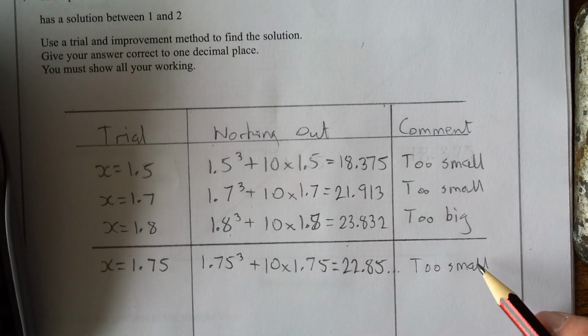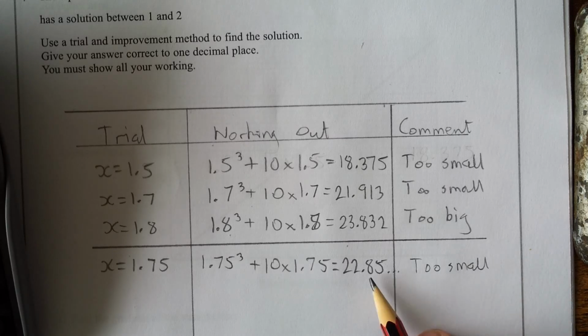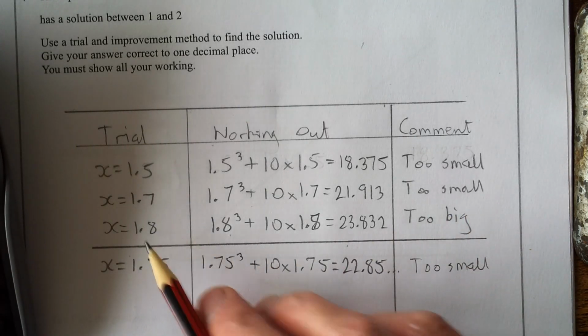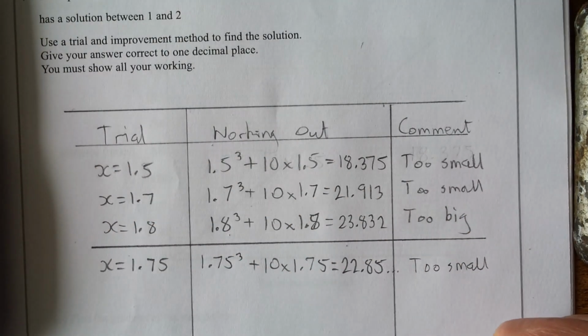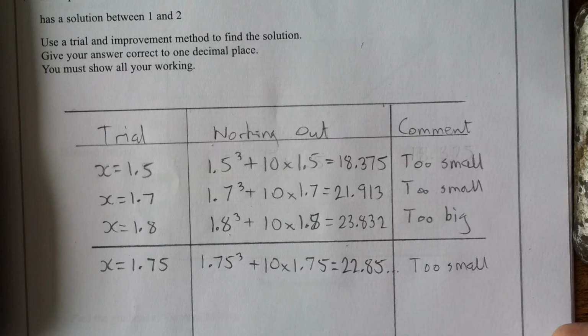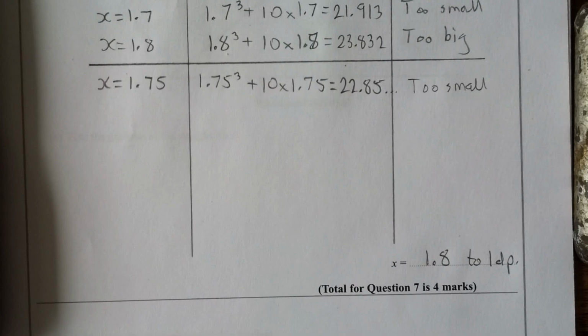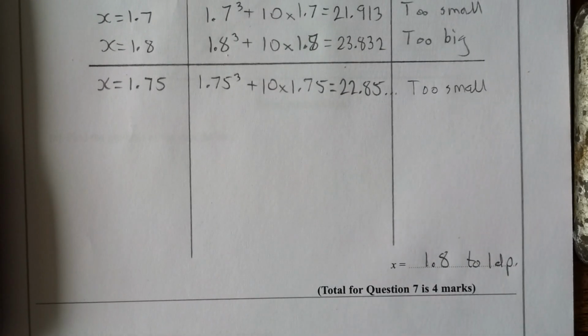If the middle one was too big, the smaller answer is the closest. So 22.85 is too small, so the bigger one is closer. So x equals 1.8 to 1 dp, and that is the answer.